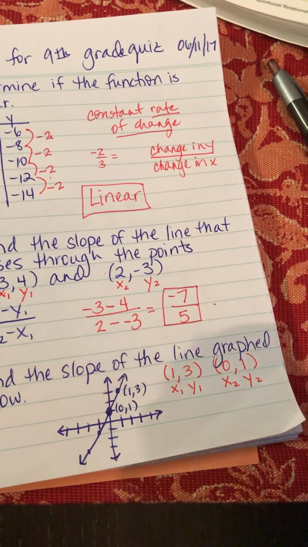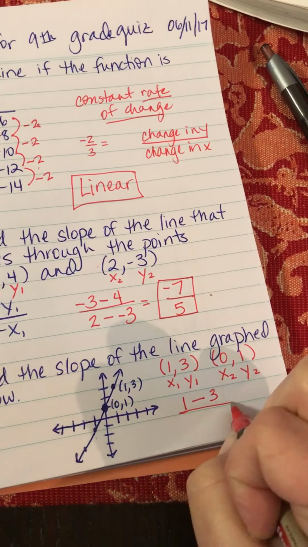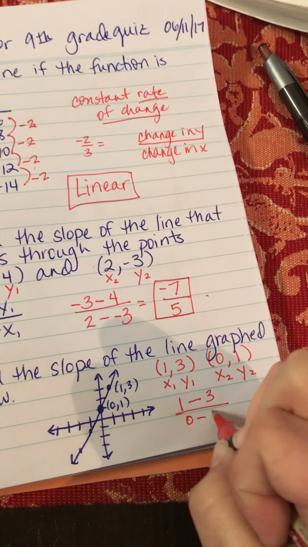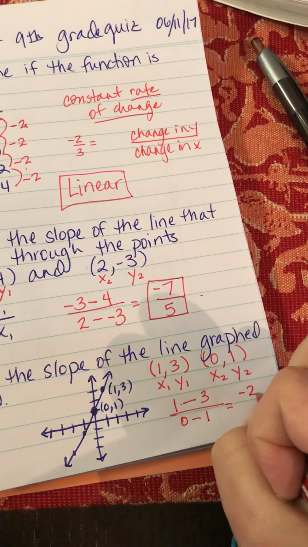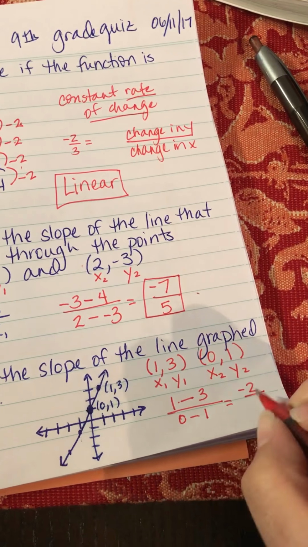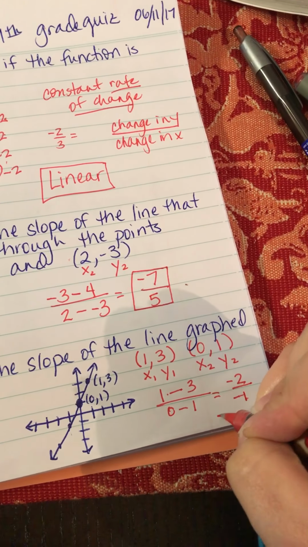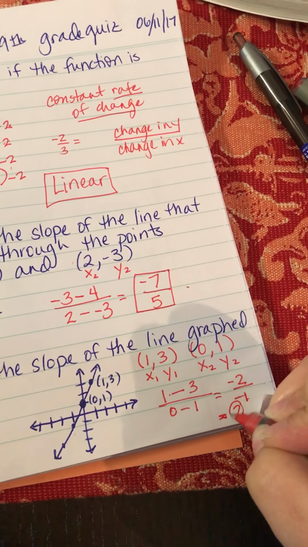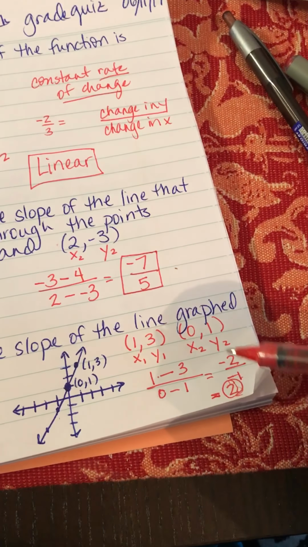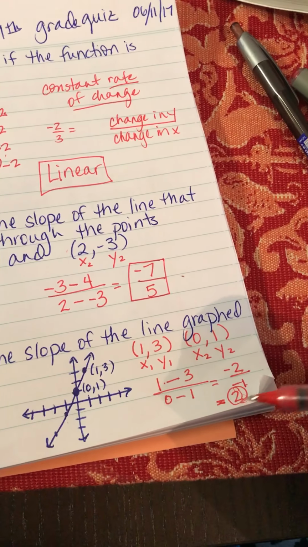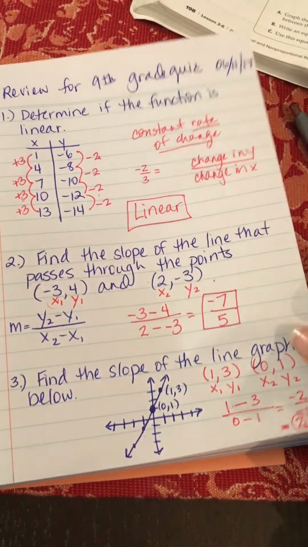So when I use the formula, I go 1 minus 3 divided by 0 minus 1. 1 minus 3 is -2. 0 minus 1 is -1. -2 divided by -1. So on this one, I'm going to go ahead and divide, and I get +2, because -2 divided by -1 gives me a +2. Okay, so that's finding the slope.